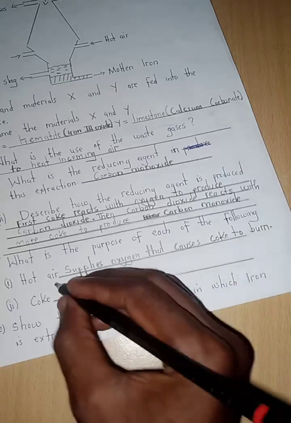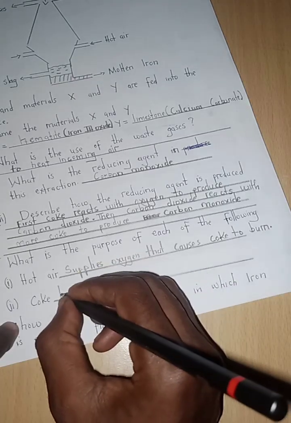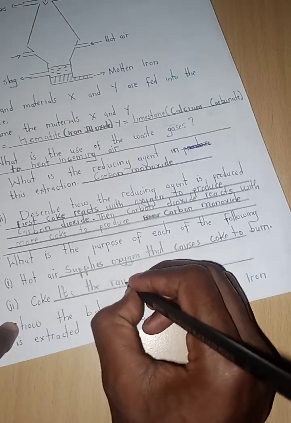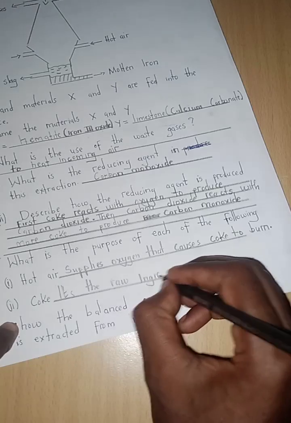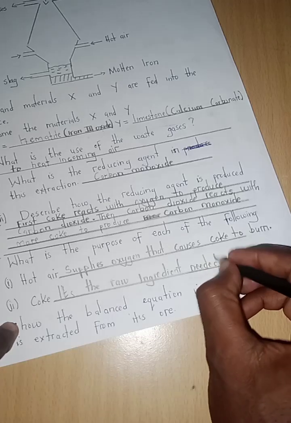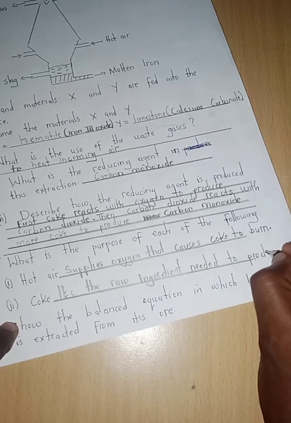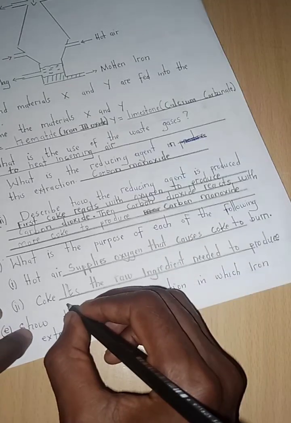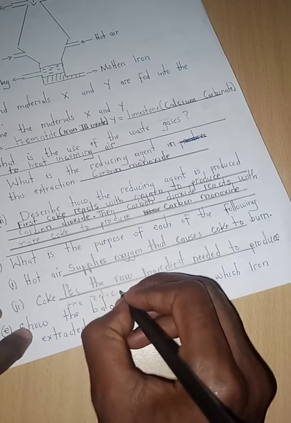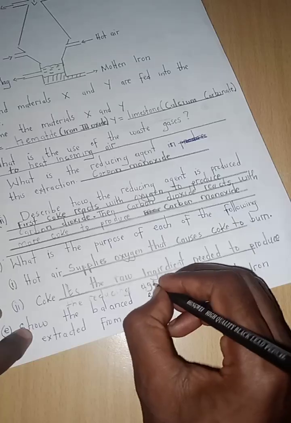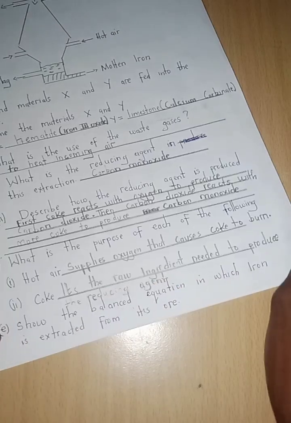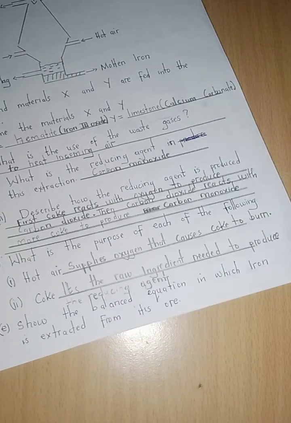So the purpose of coke is that it's the raw ingredient needed to produce the reducing agent.